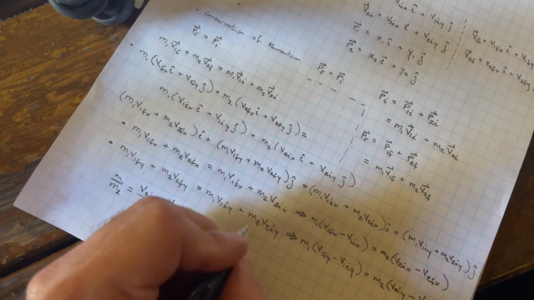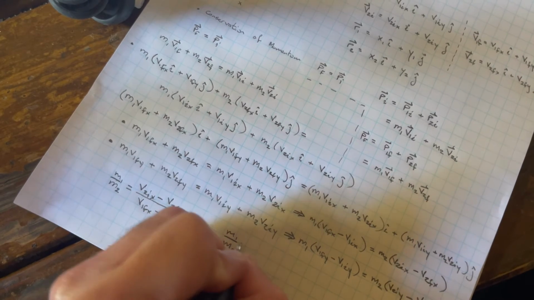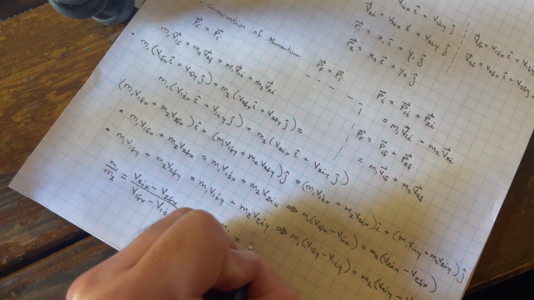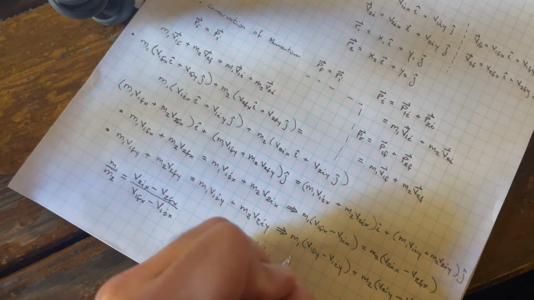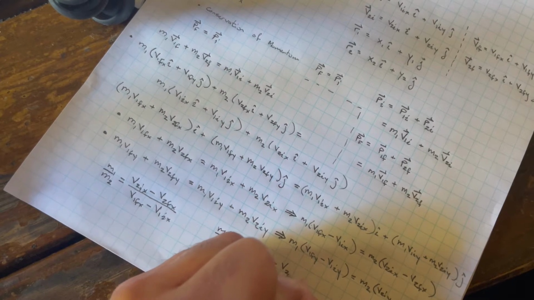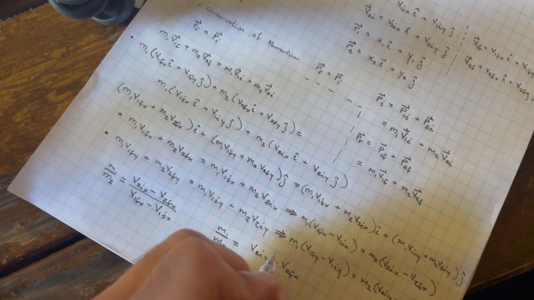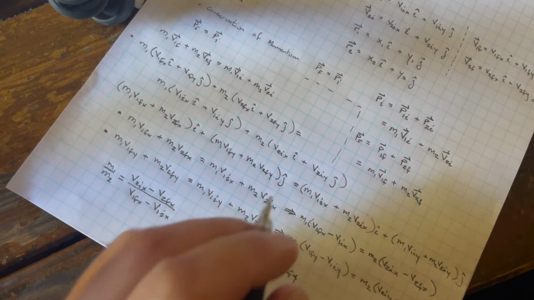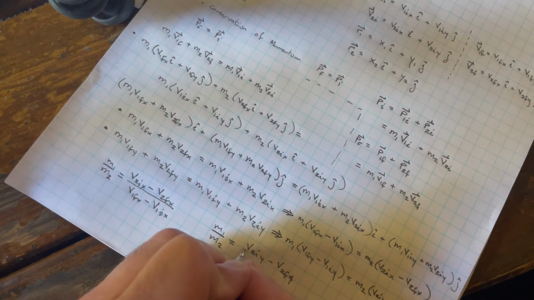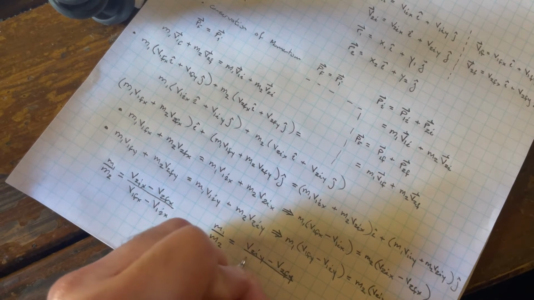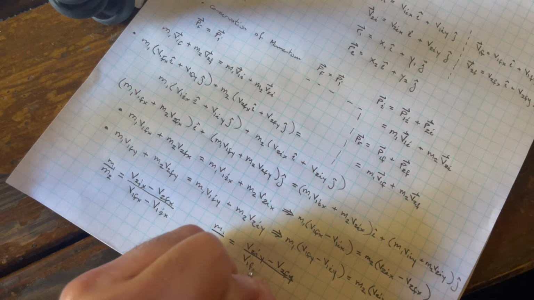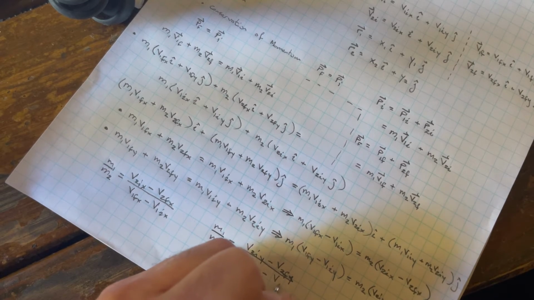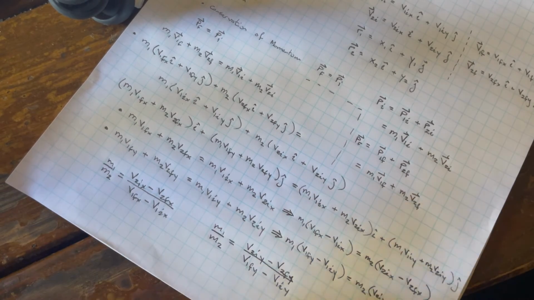So m1 over m2 is also equal to (v2iy minus v2fy) divided by (v1fy minus v1iy).